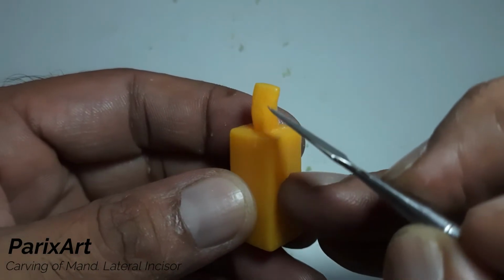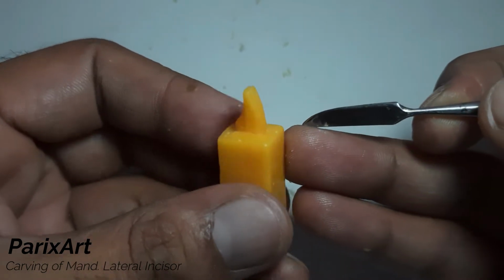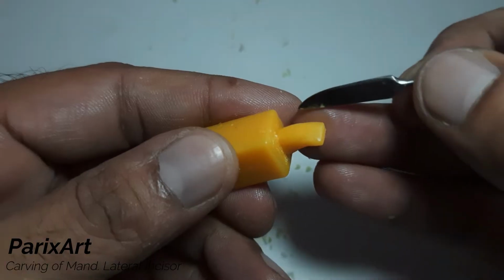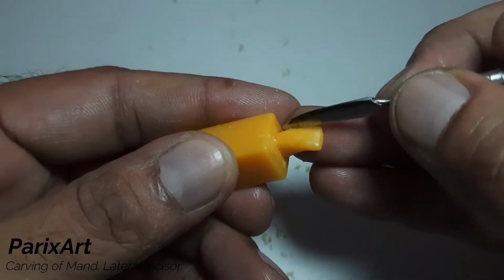Well, here I can see a curved outline which should have been in a plane. We'll correct this. Use the correct angle of the carver to develop the plane.